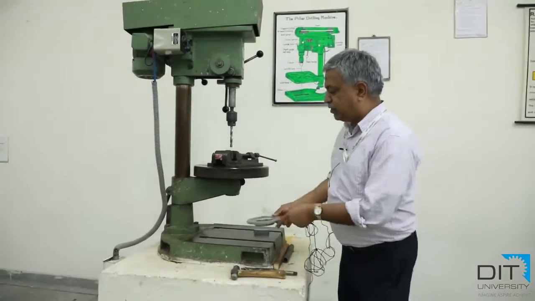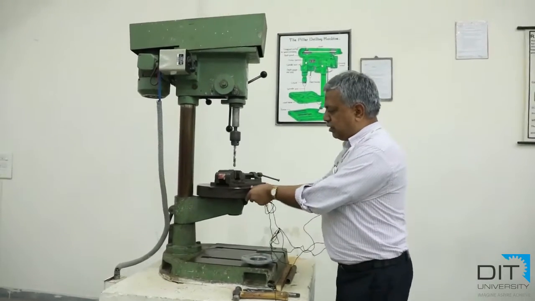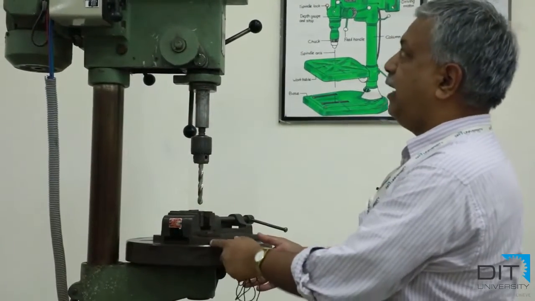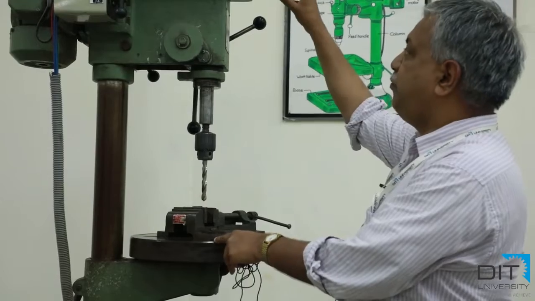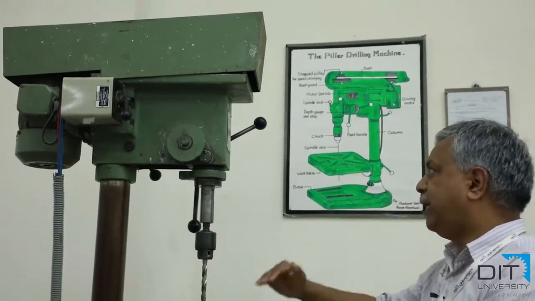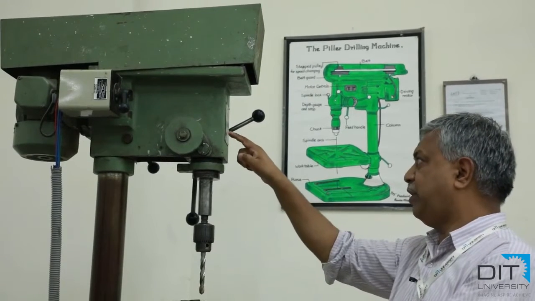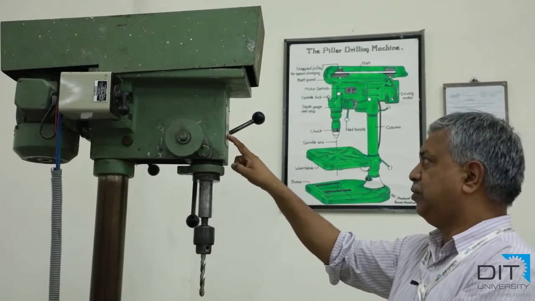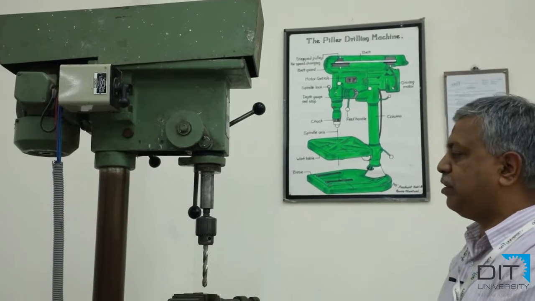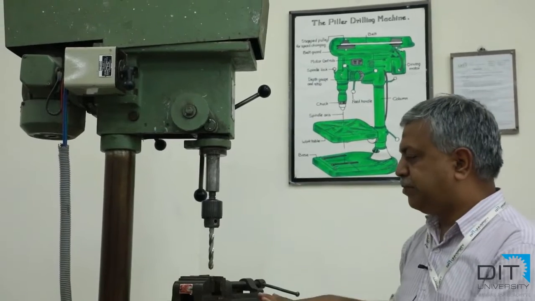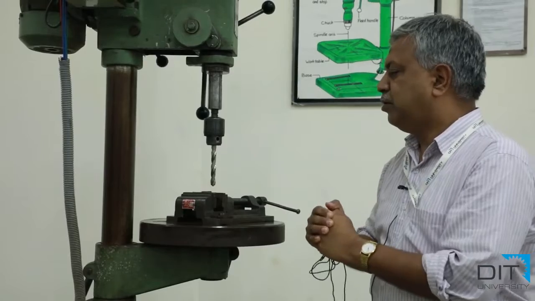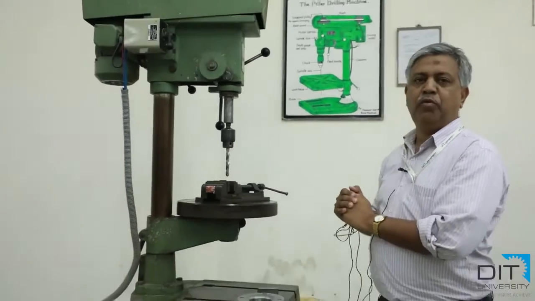And this machine is again very versatile. We can change the position of the bed, we can make it up and down, and we can change the different speed of the drill, and that varies for this machine from 375 revolution per minute to 3220 revolution per minute. This is the basic specification of the machine, and with this machine you can drill almost half-inch hole, you can say 12.7 mm hole.